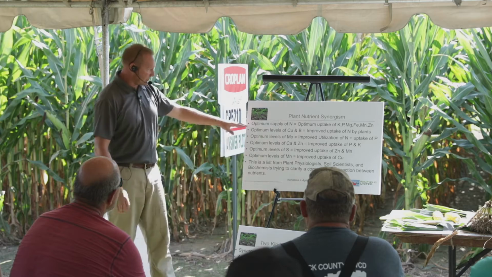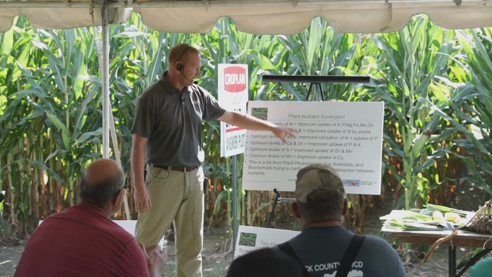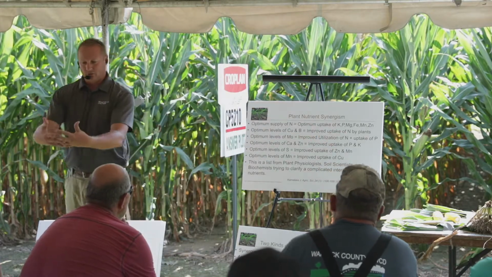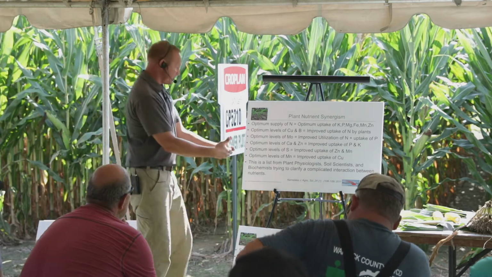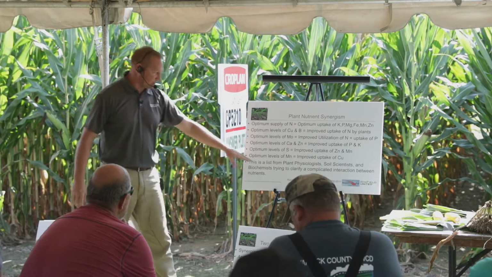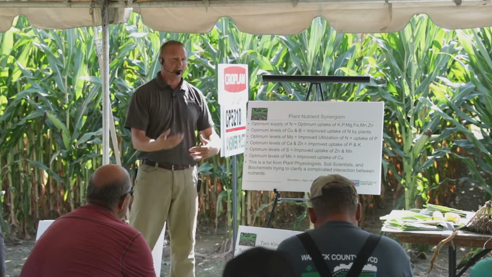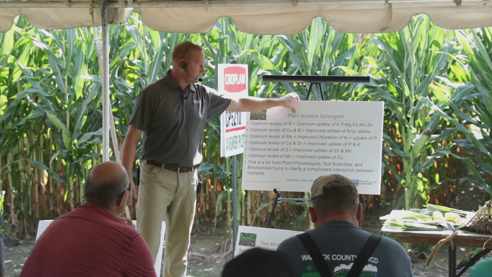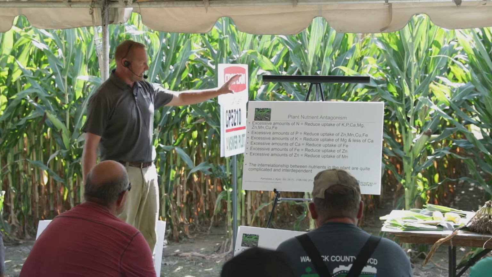You think about something like copper and boron, we get optimum levels of copper and boron in the plant. That improves the uptake of nitrogen. So we're going to get to how we couple some of this stuff together when we're putting on our crop nutrition. So this is a list from plant physiologists, soil scientists, and biochemists trying to clarify a really complicated interaction between nutrients.